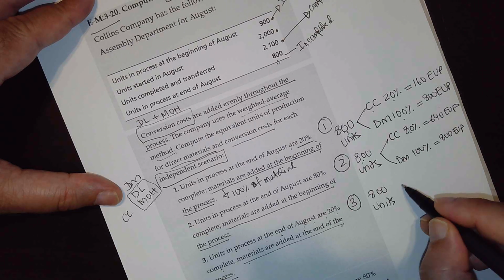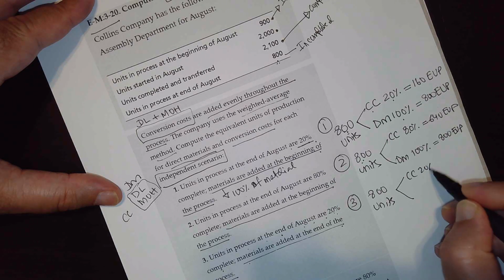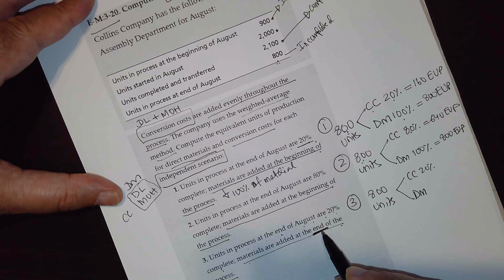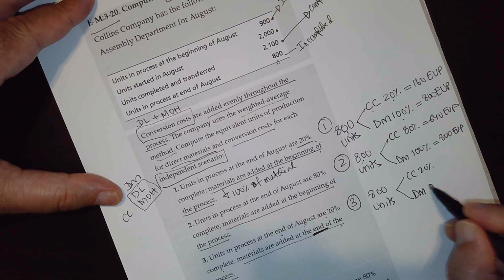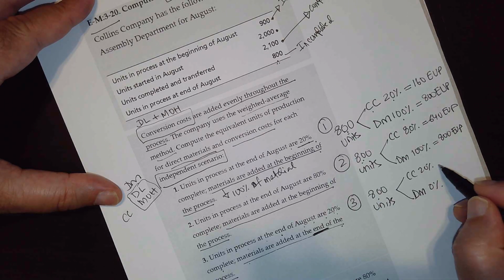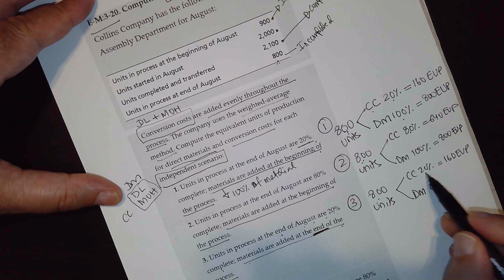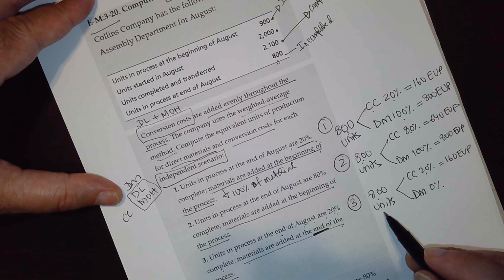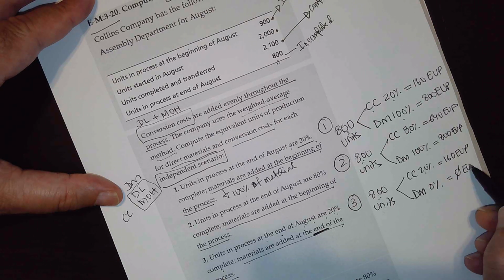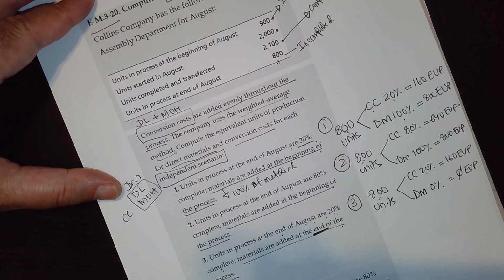So that means conversion cost is 20%, but the direct material, since it is added at the end of the process, is 0%. So in this case, these are 160 equivalent units of production, because 800 multiplied by 20% is 160. And for direct material, 800 multiplied by 0 is 0 equivalent units, because we are going to add all the material at the end of the process.